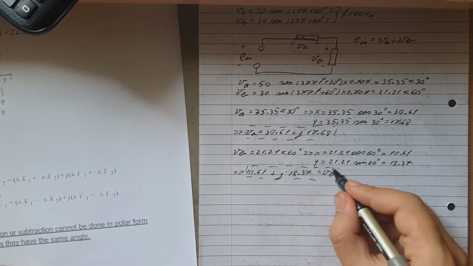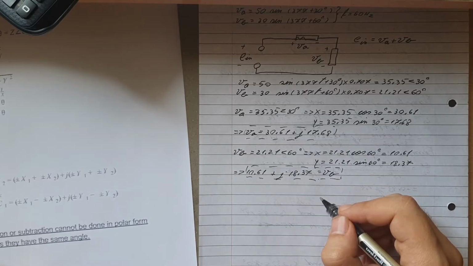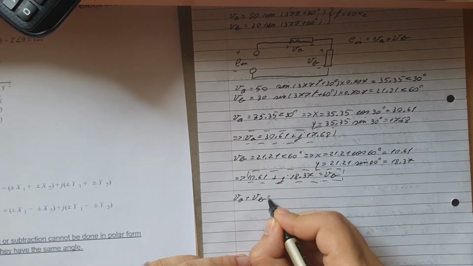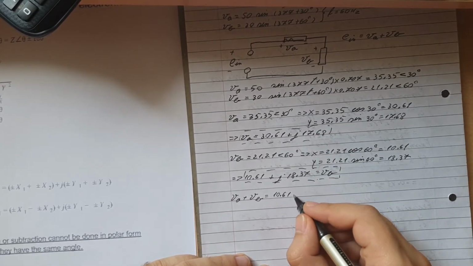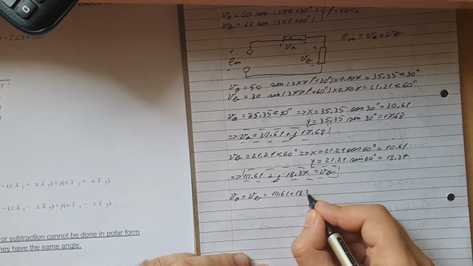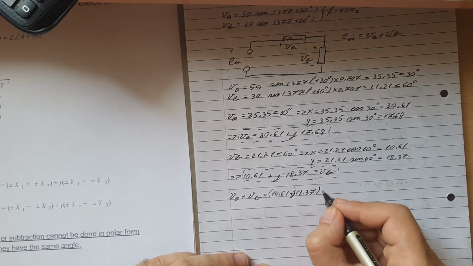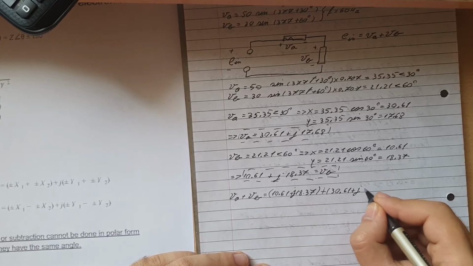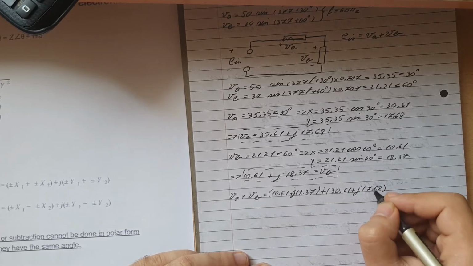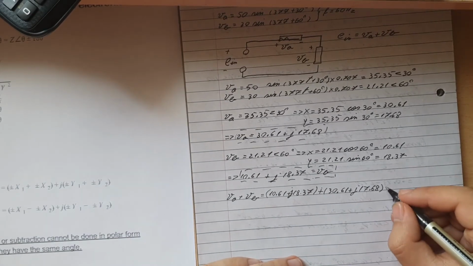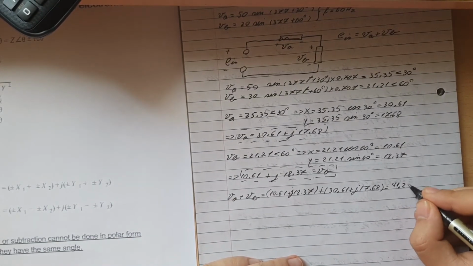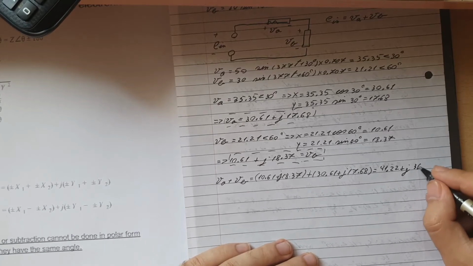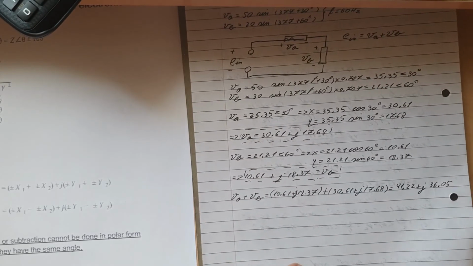Okay, so now because they are in rectangular form, we can simply add them together. So VA plus VB is equal with 10.61 plus j18.37. It doesn't really matter which order, because we add them together, it's not like we take them away. That'll be 30.61 plus j17.68, and when we add them together we will get 41.22 plus j36.05. And you may say, okay, so is this the answer?